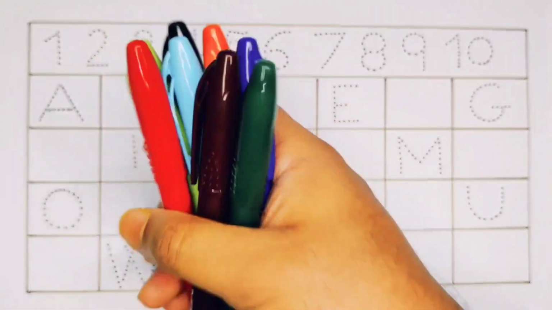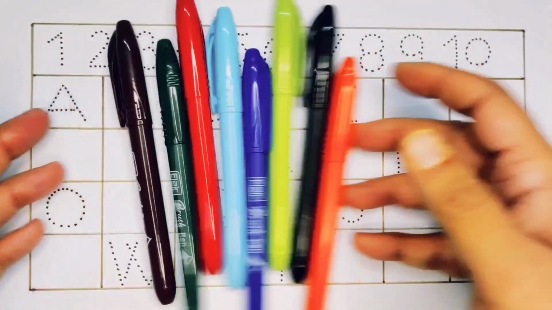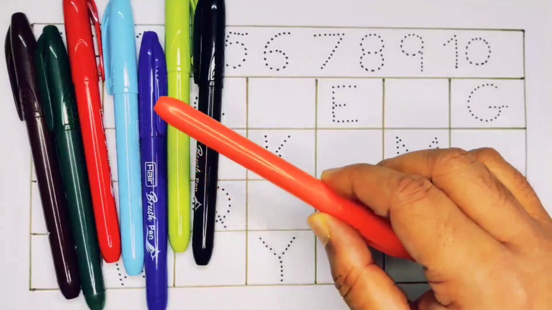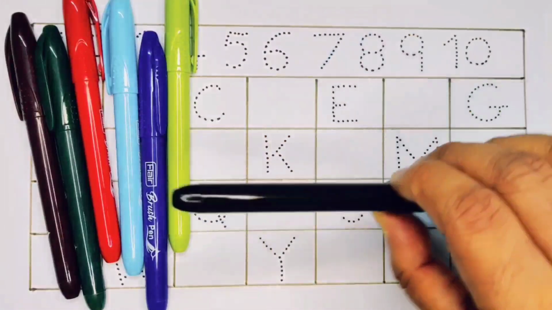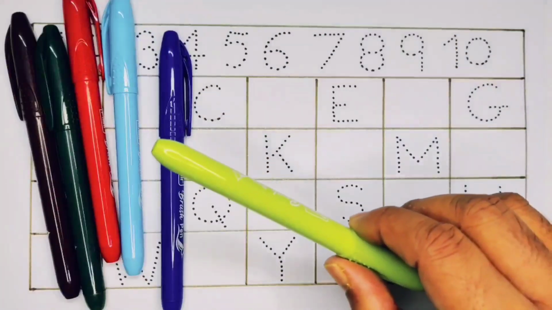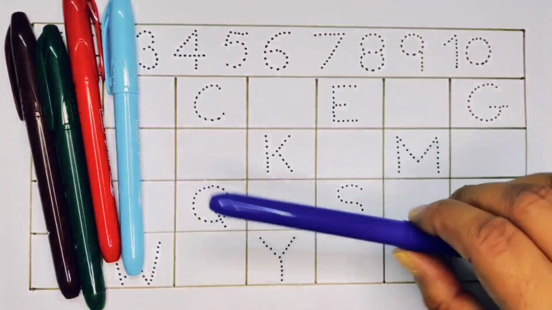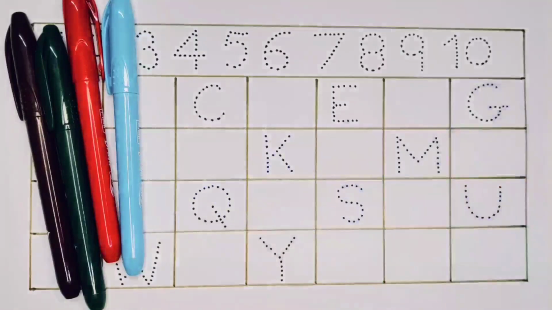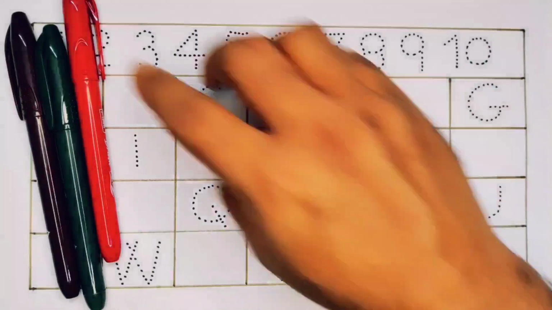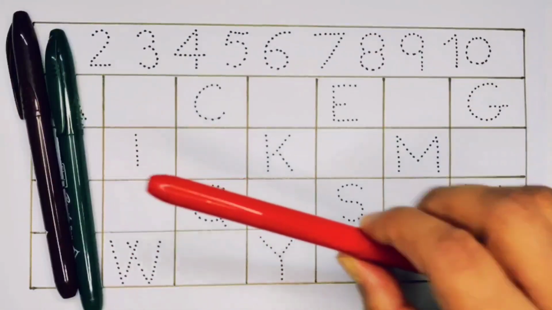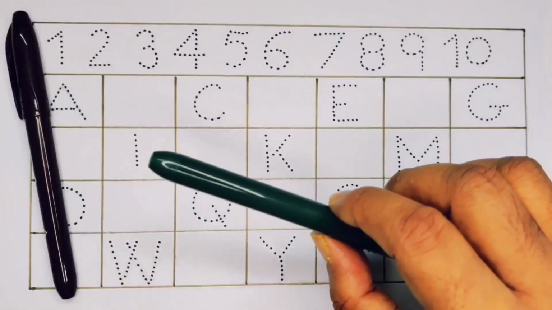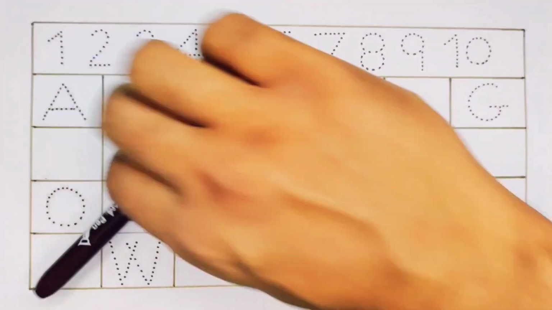Hello kids, let's learn the colors. Orange color, black color, light green color, blue color, sky blue color, orange color, green color, and chocolate color.